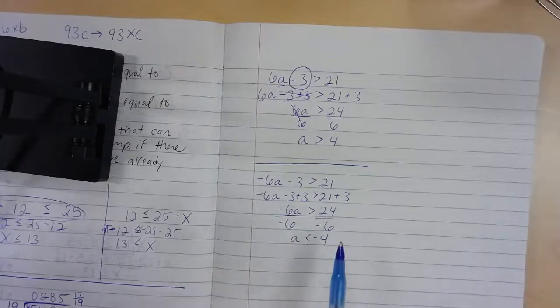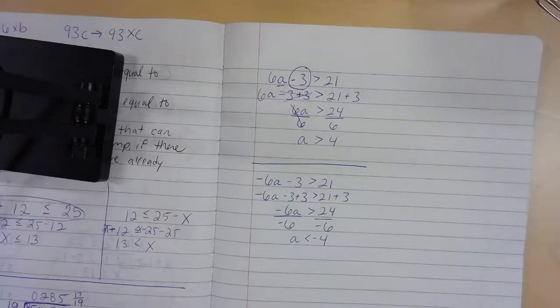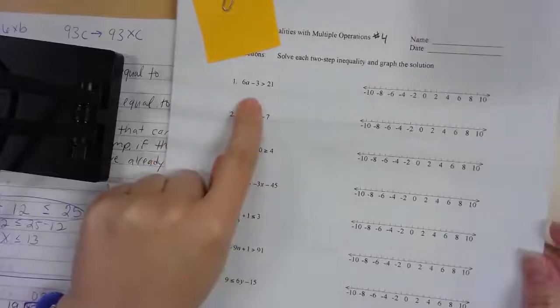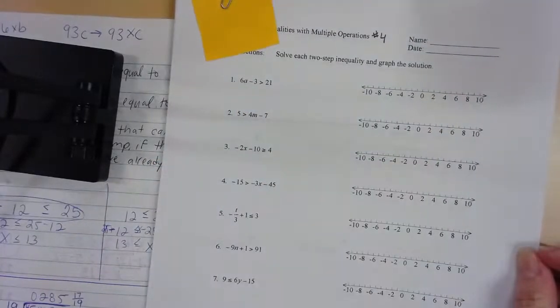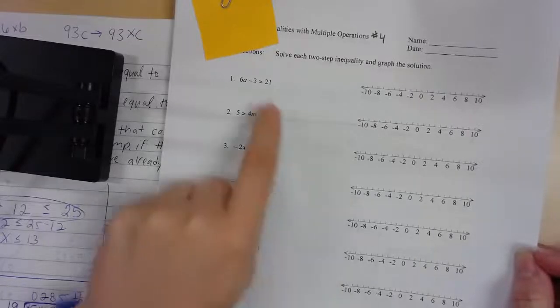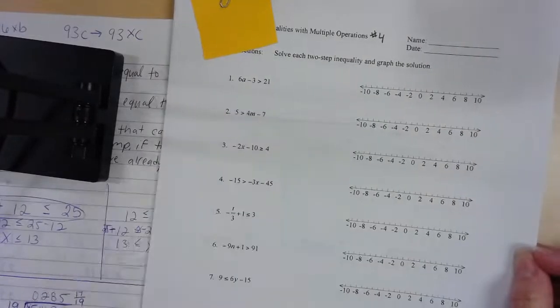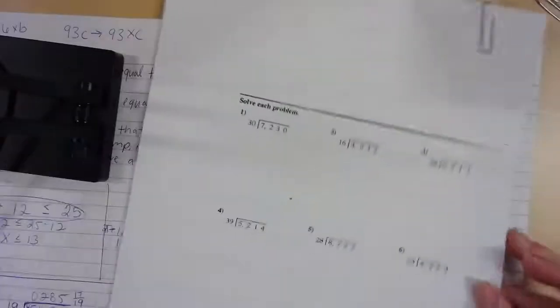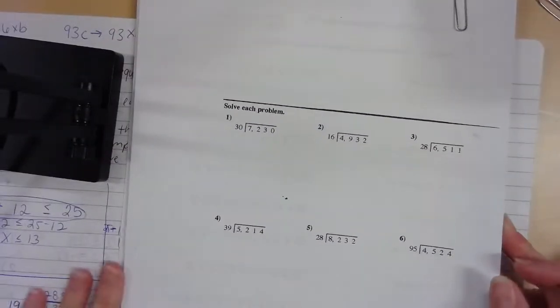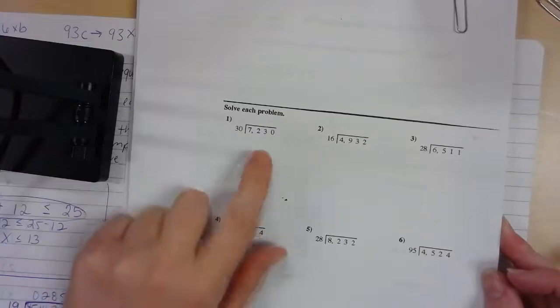So now my answer is a is less than negative 4. So that's what you're going to be doing today. The worksheet looks like this. This is the first problem that we did. Don't forget to graph them. If you can show your work on here, it's helpful to show your work on here. Otherwise, show your work on a piece of paper and then staple it. You have plenty of room on the back to show your work for the division. So you need to show your work here for the division.